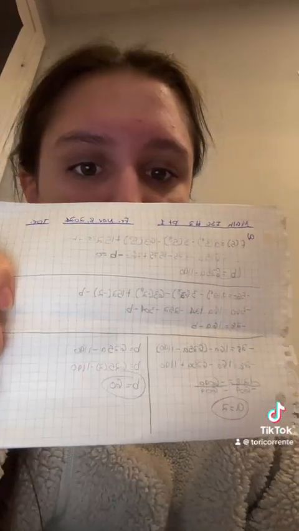Now, input 2 into your isolated b equation, b equals 625a minus 1190, and you get 60. Therefore, your a is 2 and your b is 60. This is shown here.